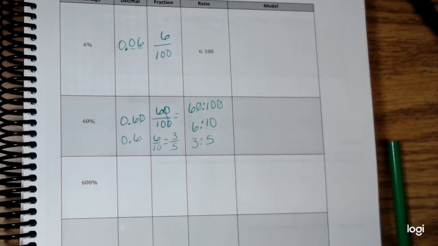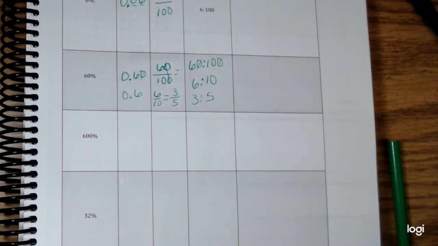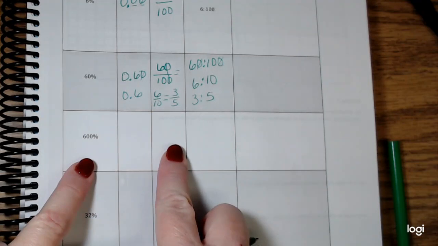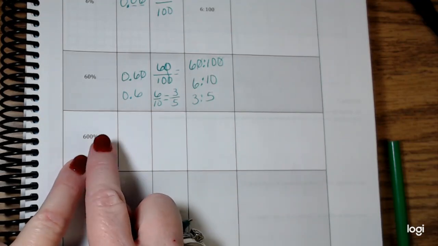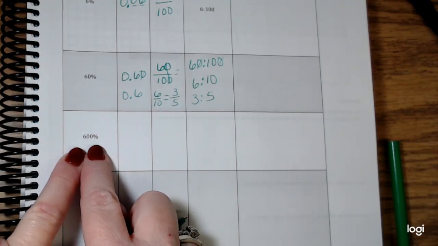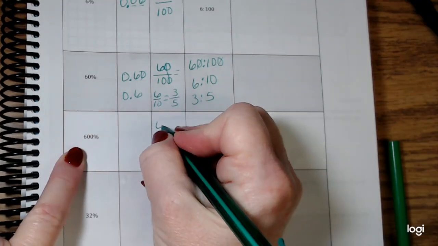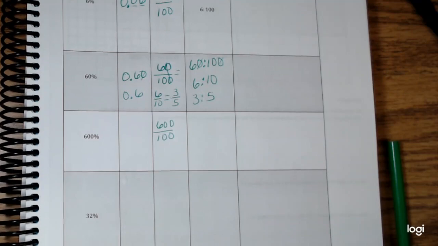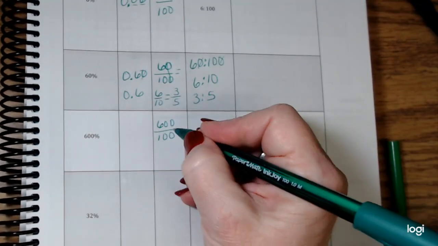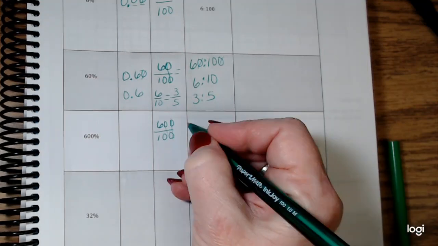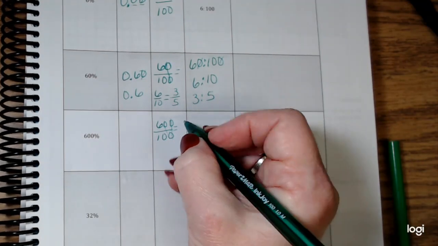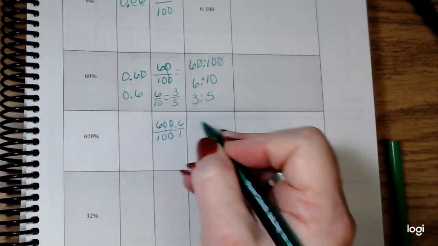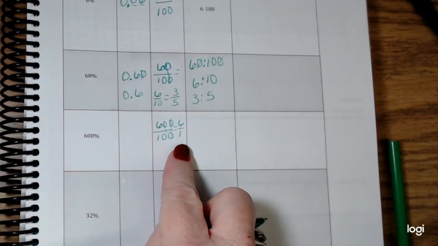Oh, dear. Look at this. 600%. Let's do the fraction first. I know that percent always goes over 100. So this 600 is going to go over 100 like that. Boy, if I wanted to reduce that, I could do a lot of reducing, couldn't I? I could do a lot of canceling out some zeros, which would actually give me 6 over 1. Interesting.